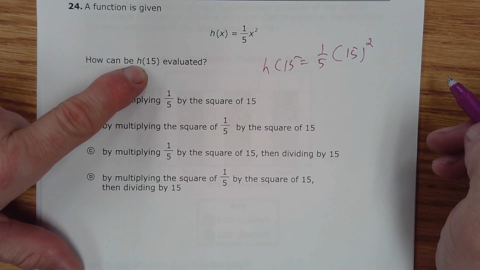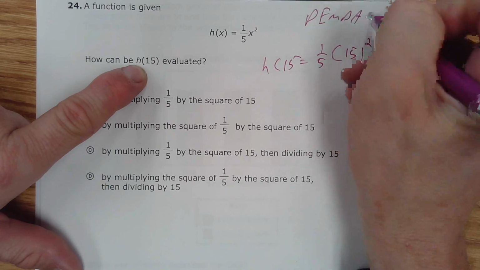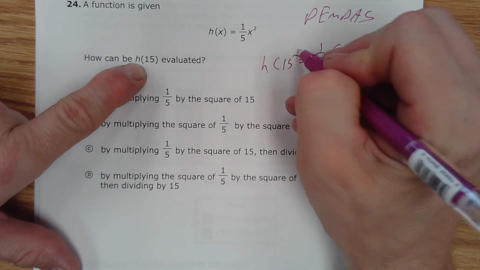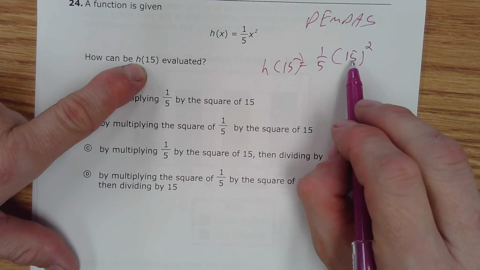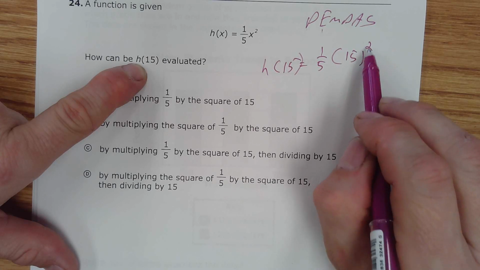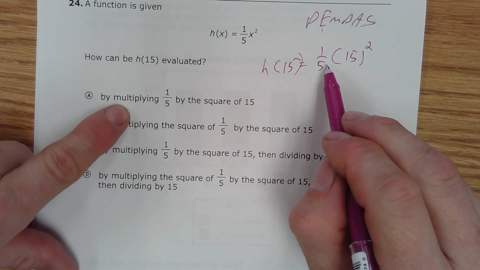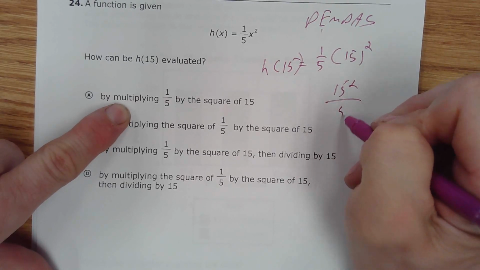PEMDAS tells me: please excuse my dear Aunt Sally, or pulsating electromagnets destroy alien spacecraft. I have to square 15 first, because there's nothing inside the parentheses to simplify. Next I do the exponents, so I raise 15 to the exponent, and then multiply by 1/5 or divide by 5.